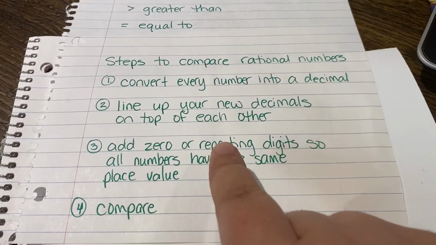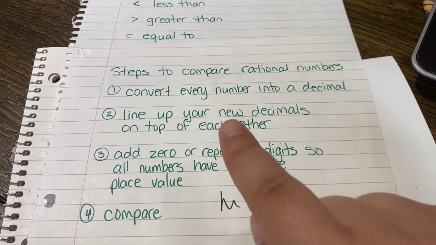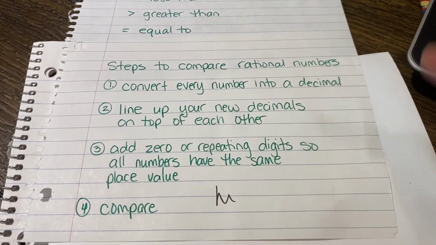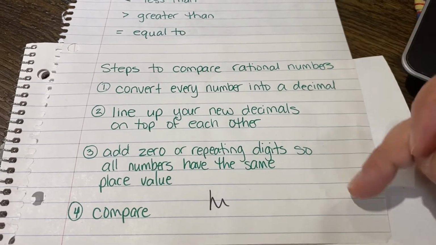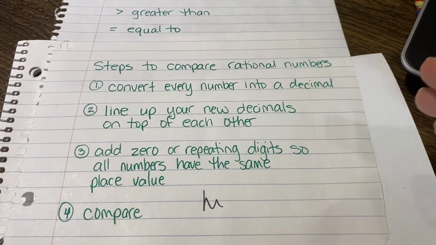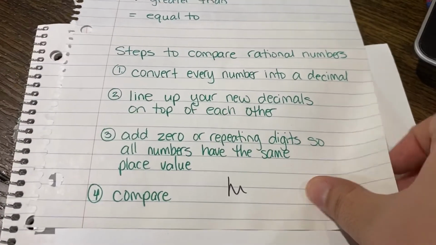We did this on a video posted, I believe, week before last. So this one I've already gone over. You might want to pause the video, take the time to write this down so you have it to refer to. As long as you follow these 4 steps, it makes it a little bit easier to put them in order, okay? So let's get started.